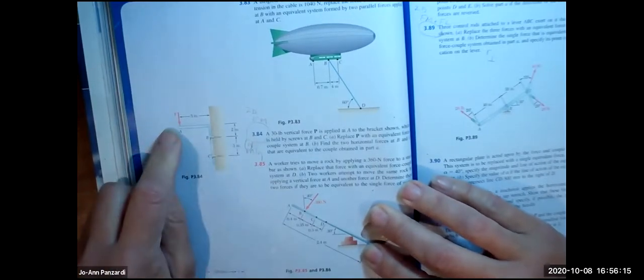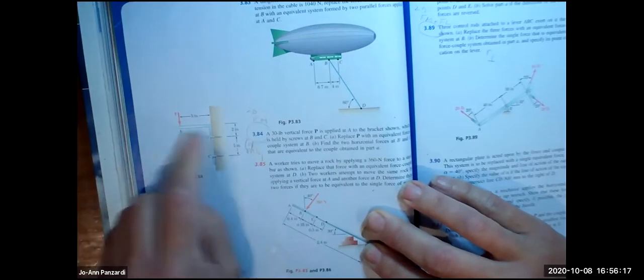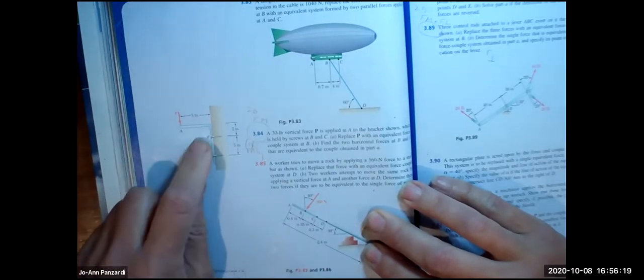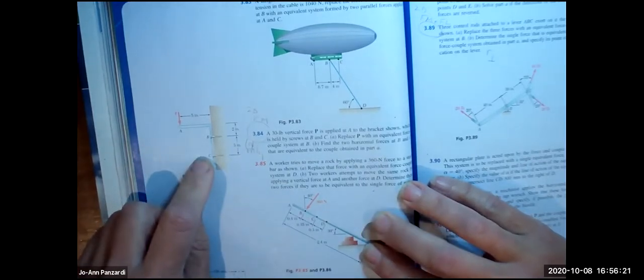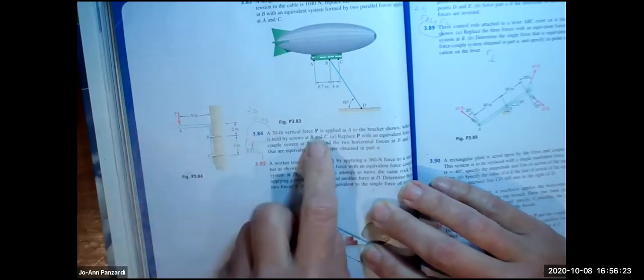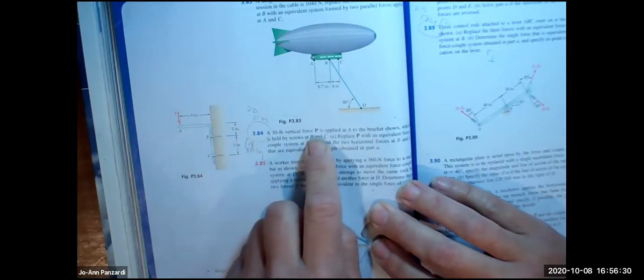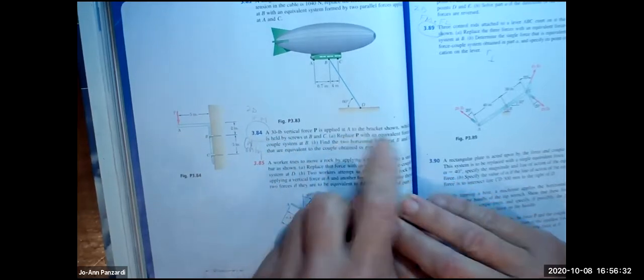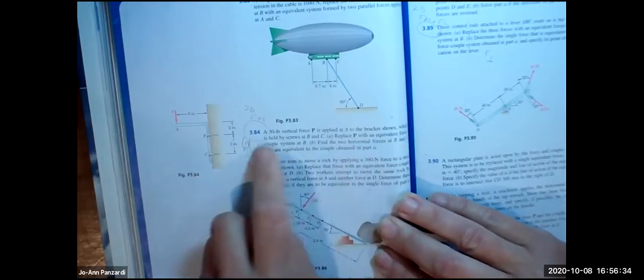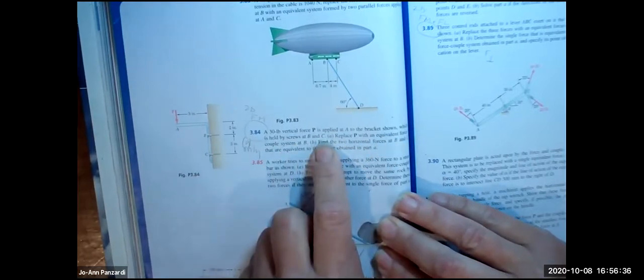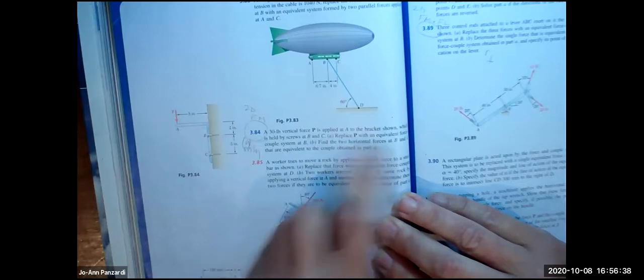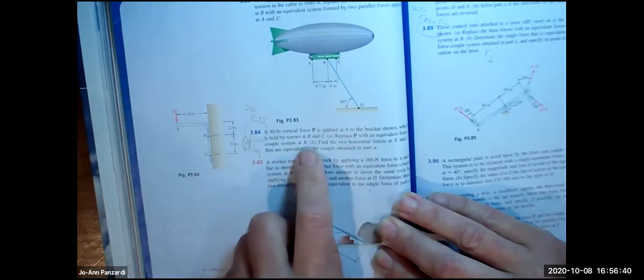We have a force P that's out at 5 inches. And there's a screw at point B and C. It says that P is 30 pounds. So it's a 30-pound vertical force applied at A to a bracket shown, which is held by screws A and B. Replace P with an equivalent force couple system at B.